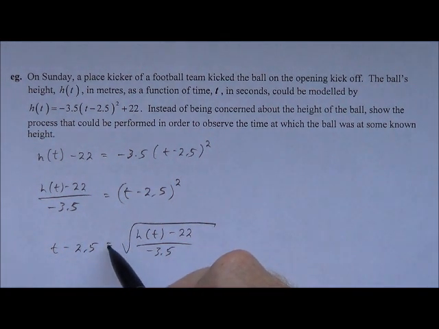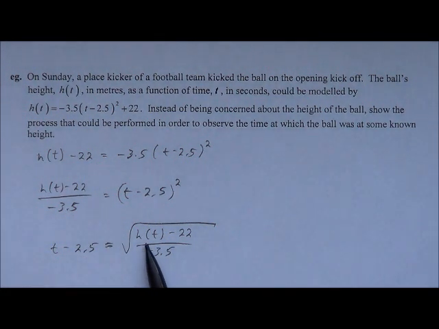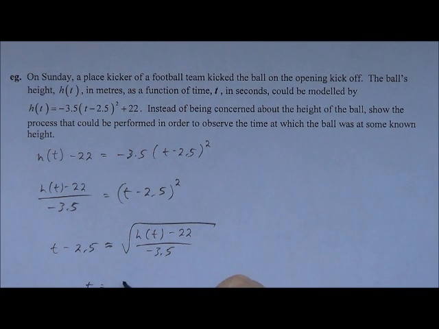And usually when you take the square root you do a plus minus, but the height will never be negative, and the time will never be negative, so we don't really need the plus minus there. So all we need to do is just leave the positive and add 2.5.